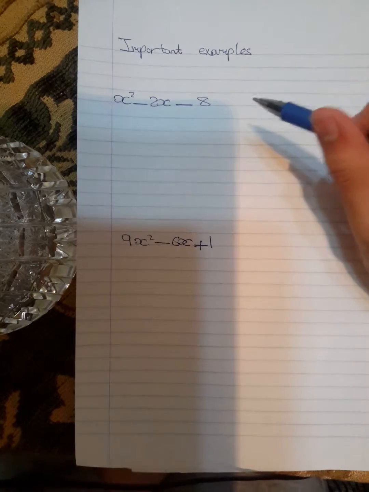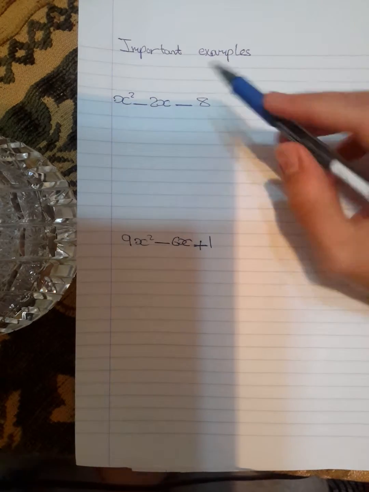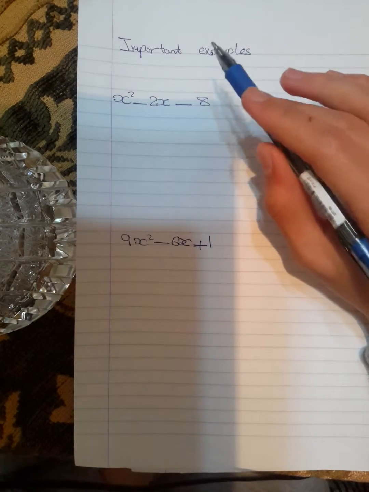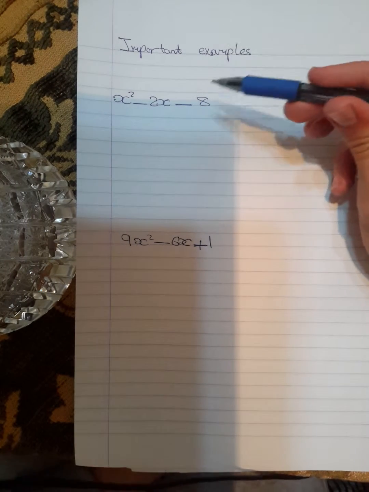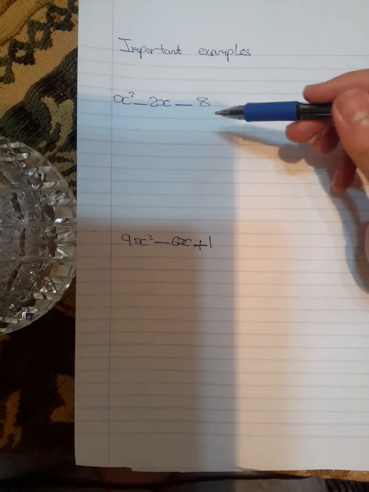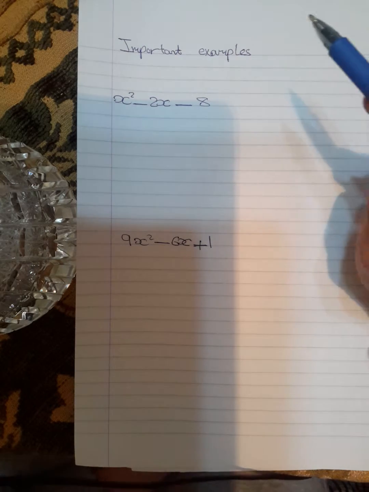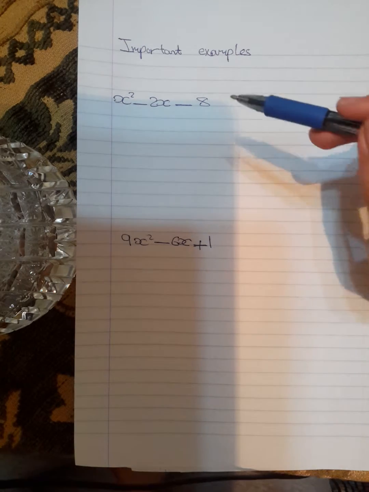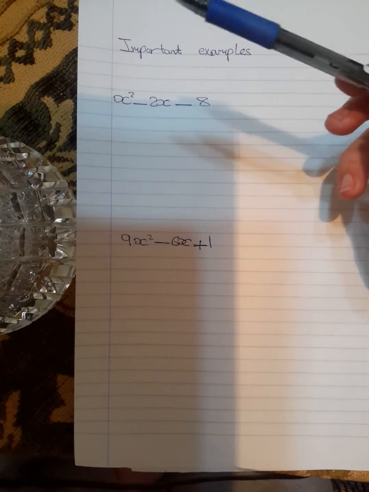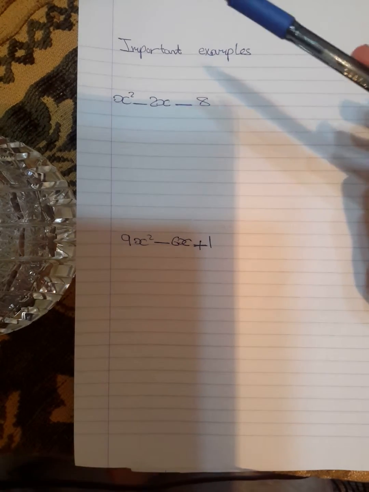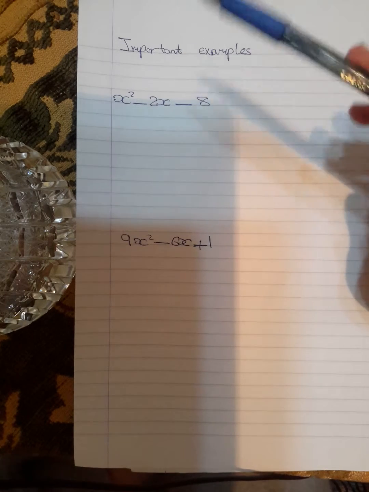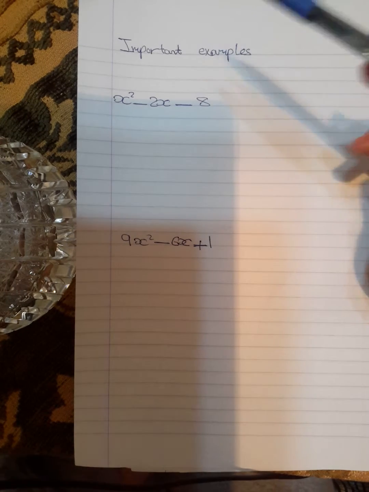Okay, those 2 examples are simply the final 2 examples I will explain in the factorization. Okay, here I will simply just sum up what I did in the last videos about factorization.